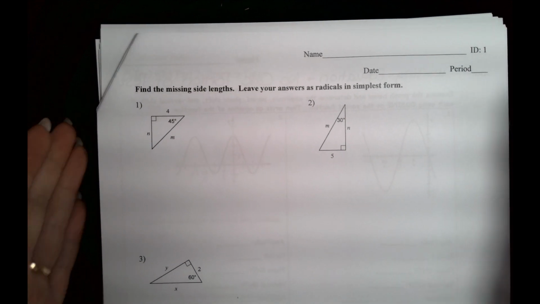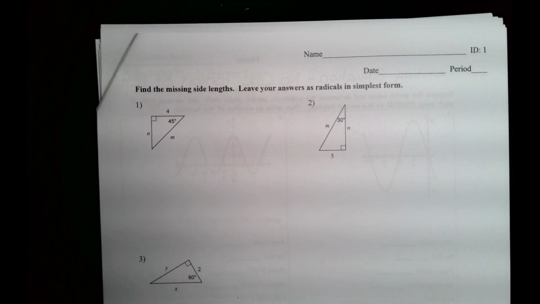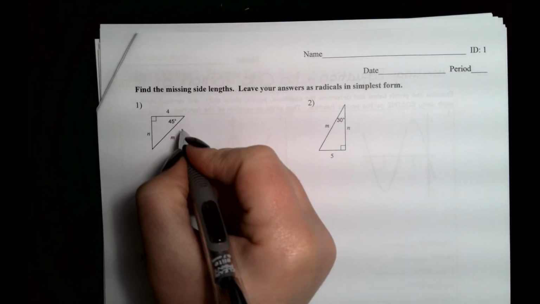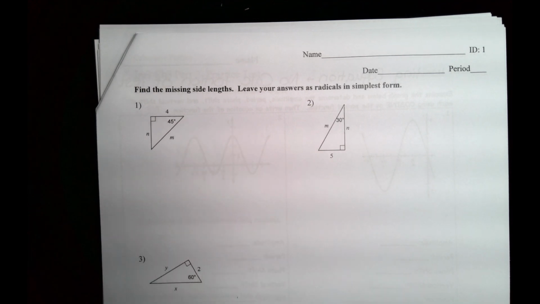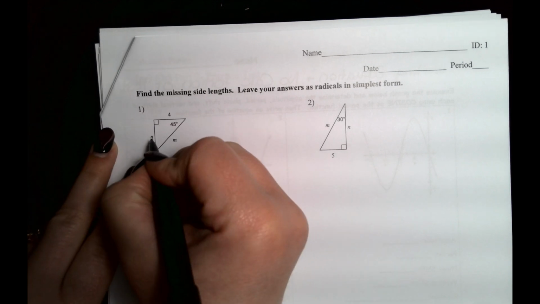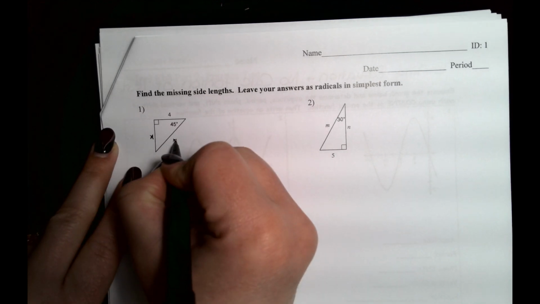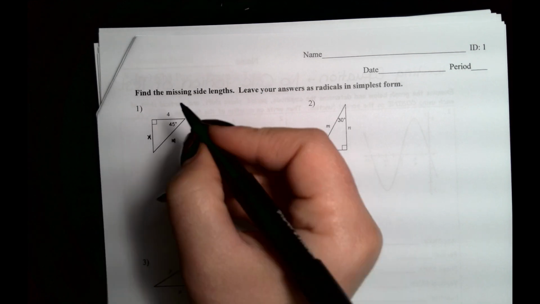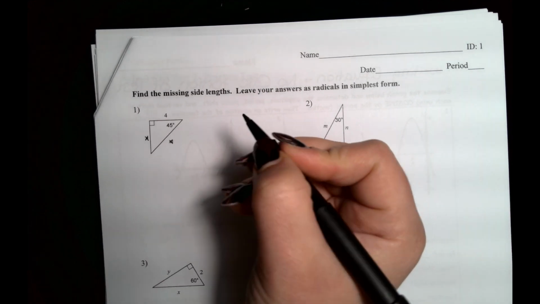All right, moving forward. Find the missing side lengths. Leave your answers. This is where I was asking you to recall your memorized values, your formulas, or your patterns for your right triangles. This is from Integrated Math 2. The idea behind this is, for me personally, I rename my triangles. So I'm going to scribble out this N and this M. You don't have to do that if you don't want to.